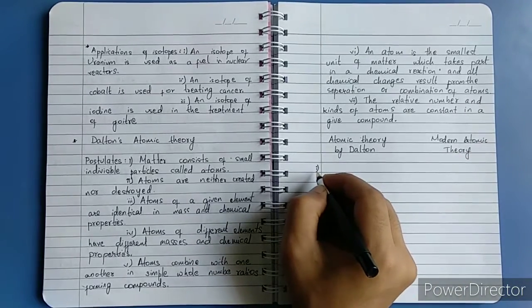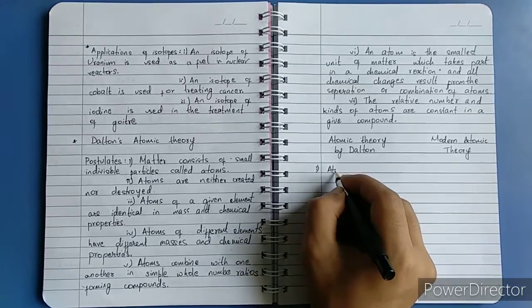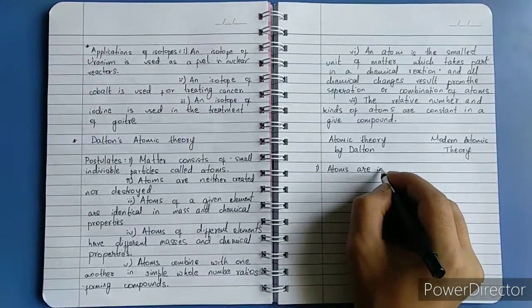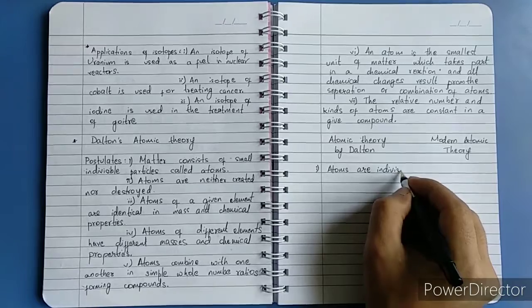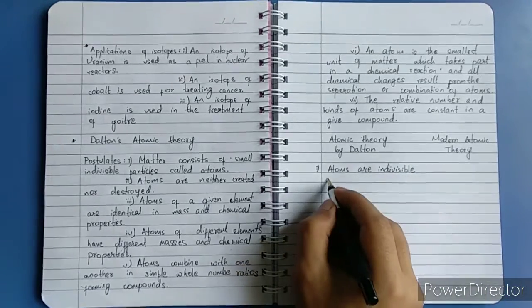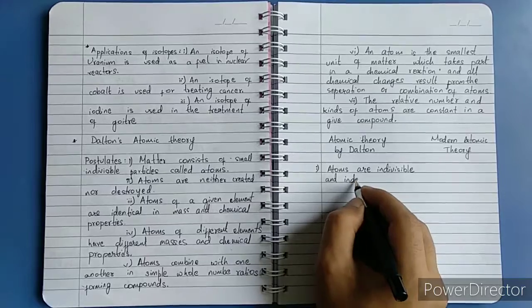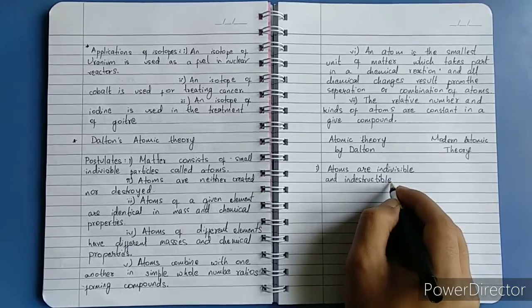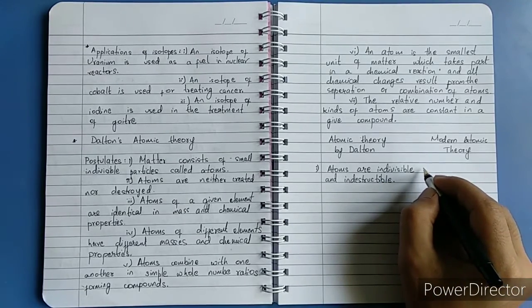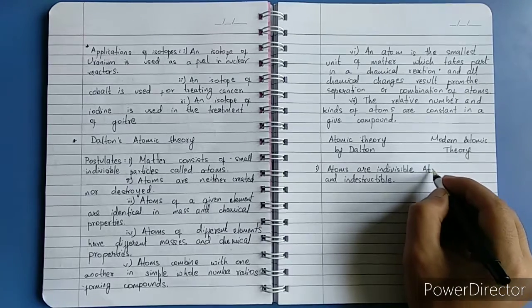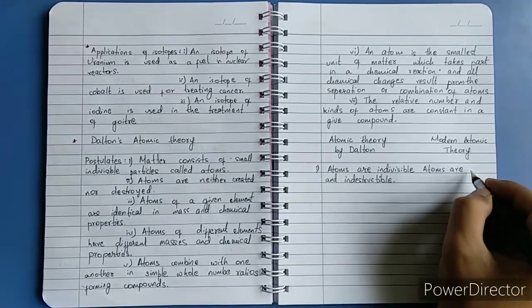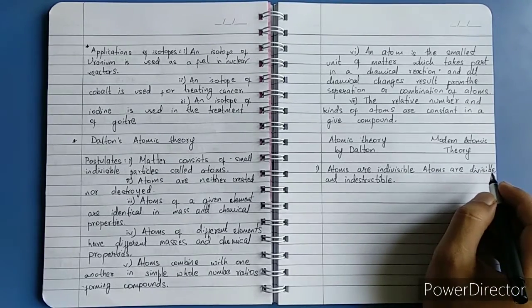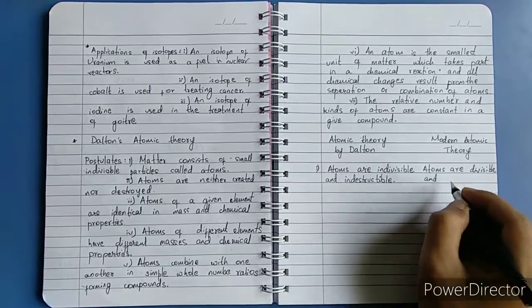First point, atoms are indivisible and indestructible. But we know that modern atomic theory says that atoms are divisible as they contain subatomic particles like electrons, protons and neutrons, and destructible.